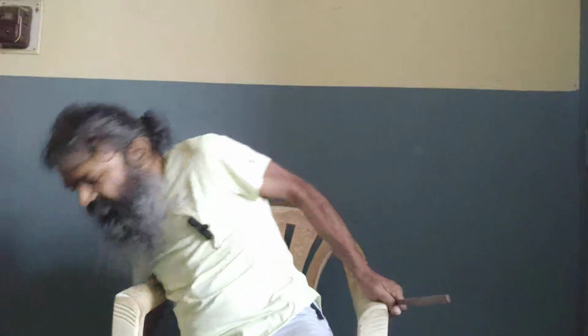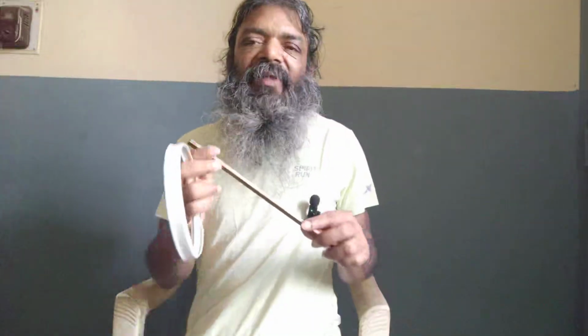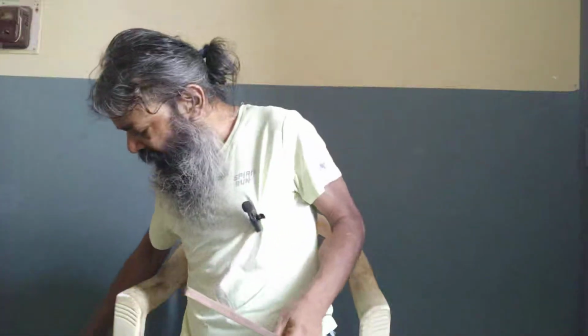What we are talking about now is, if there is an object that is moving, this is a force field. This is a vector force field because there is an energy source kept somewhere.